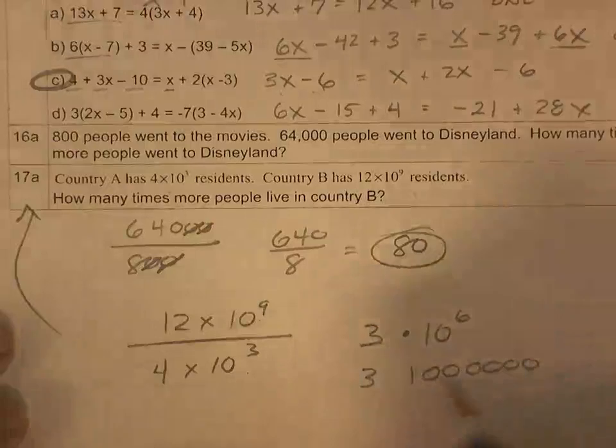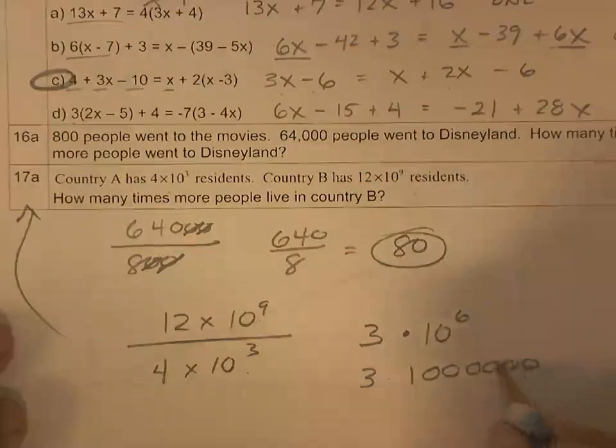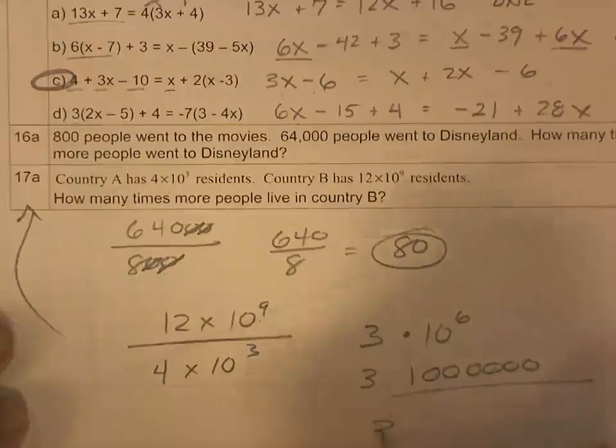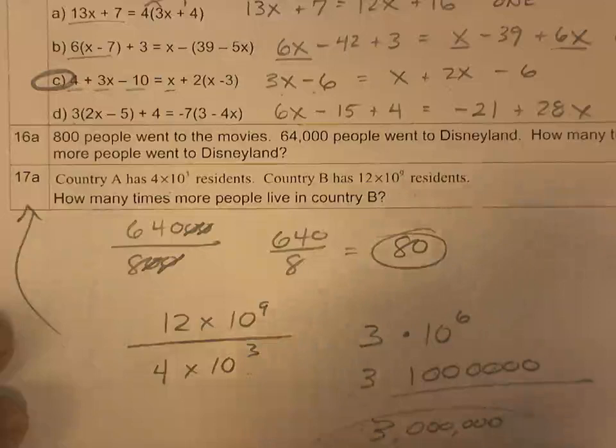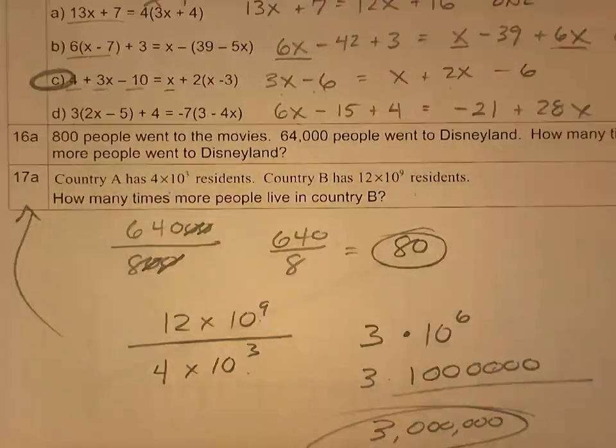Where was I? Was that 6 zeros? 1, 2, 3, 4, 5, 6. So this is 3 times a million. So I've got 3 million. 3 million times more people live in country B.